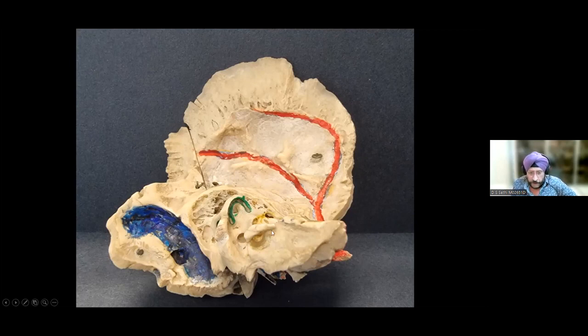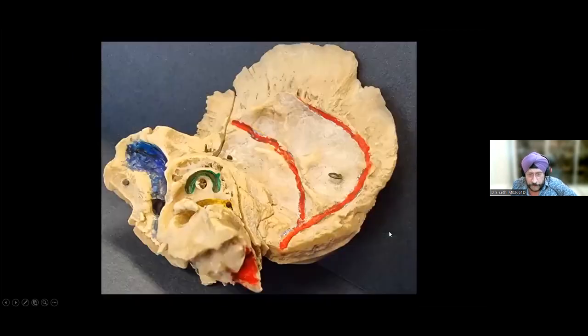And here is the internal acoustic meatus. Some of it has been discussed and dissected. And here you see the labyrinthine part of the facial nerve will be right about here. And this is the petrous apex. Let me show you another perspective of this particular dissection.